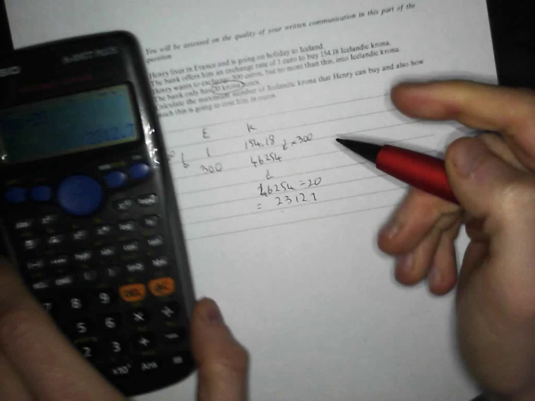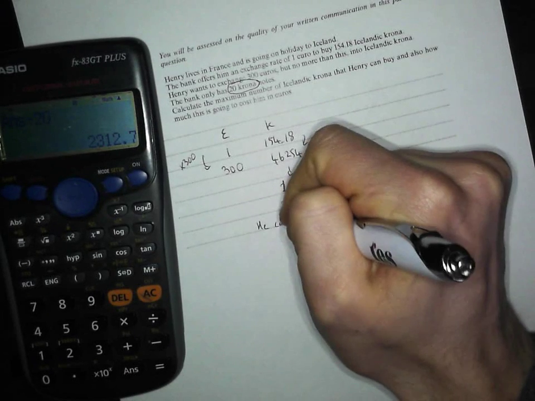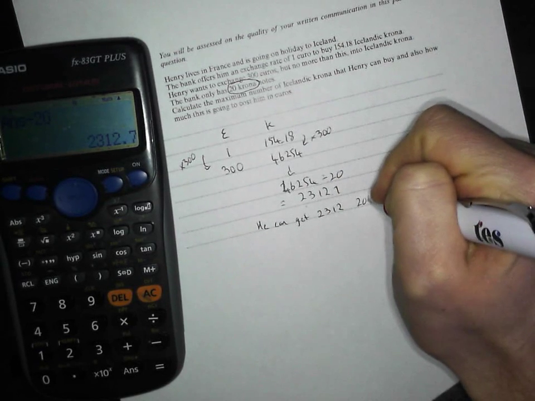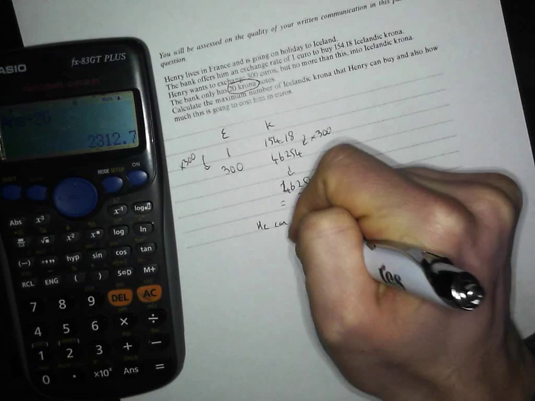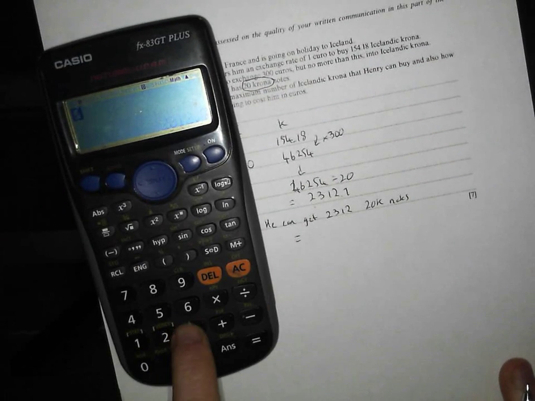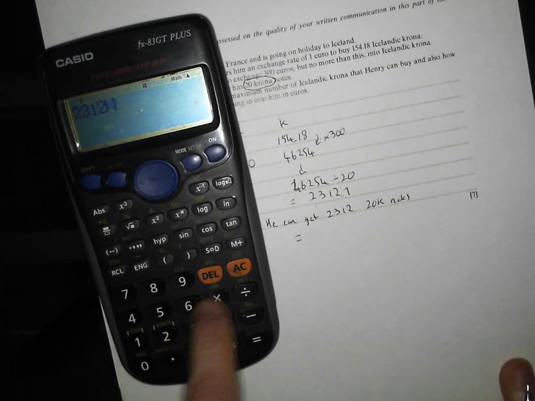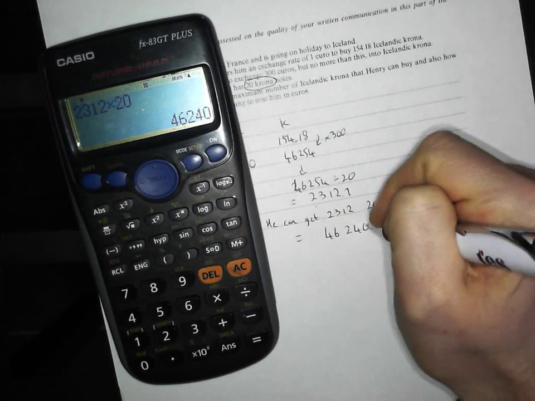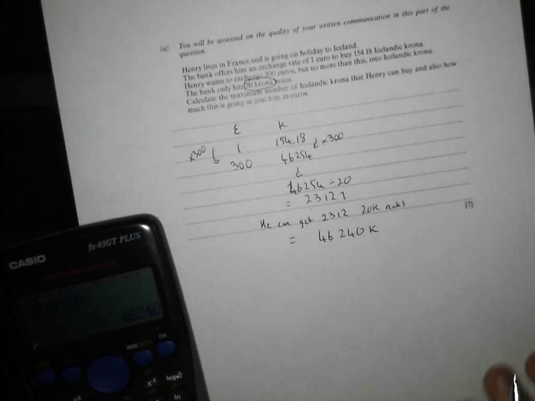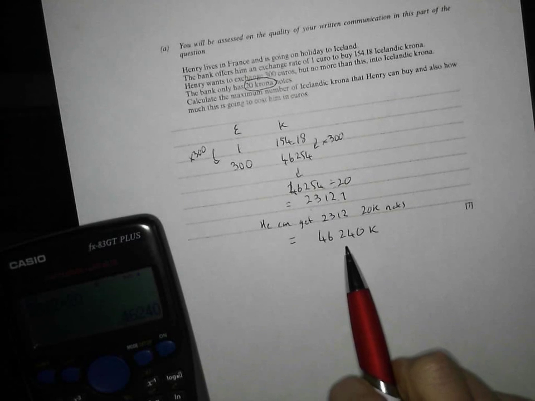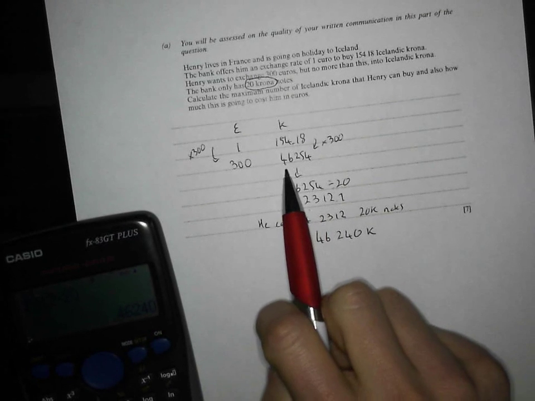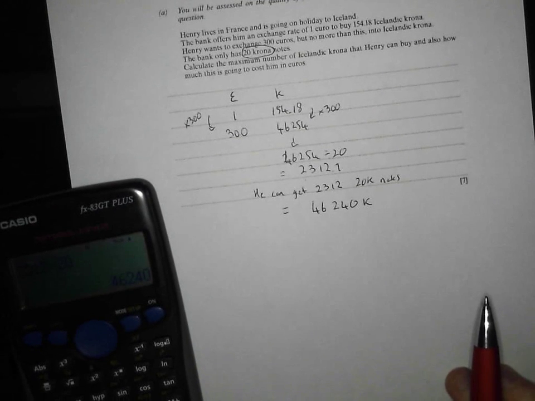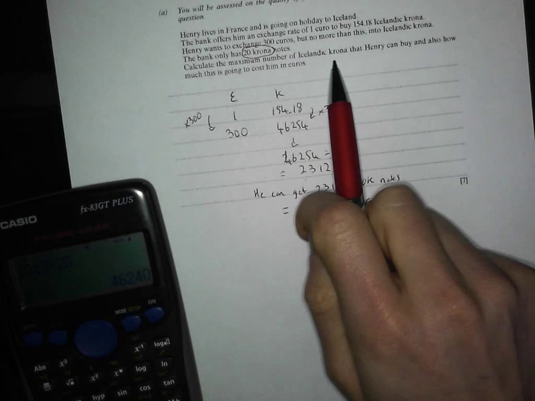So I'm going to put, he can get 2,312 20-krona notes, which equals, let's see how much that actually is, 2,312 lots of 20 is 46,240 krona. So that's how much he can actually get in krona. In an ideal world, he wanted 46,254, but he hasn't quite been able to get that because the bank hasn't got enough notes in there. So that's how much krona he can actually buy.